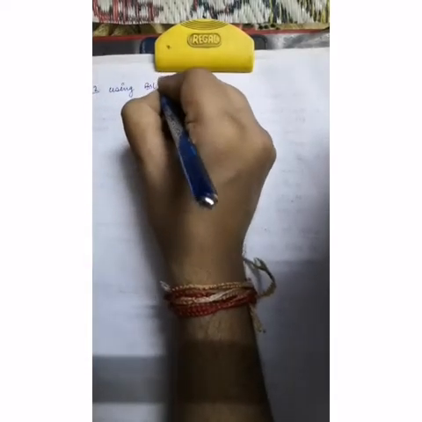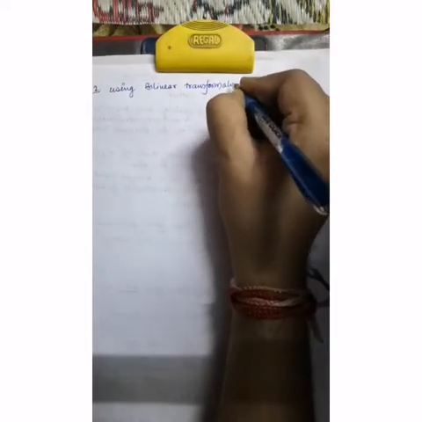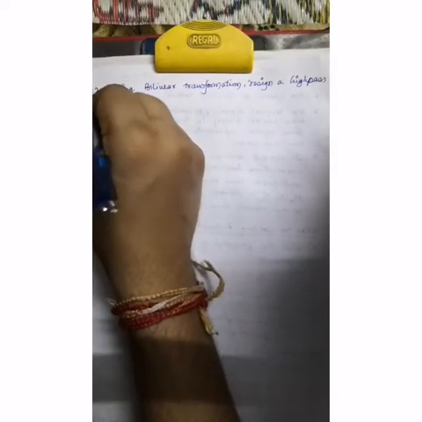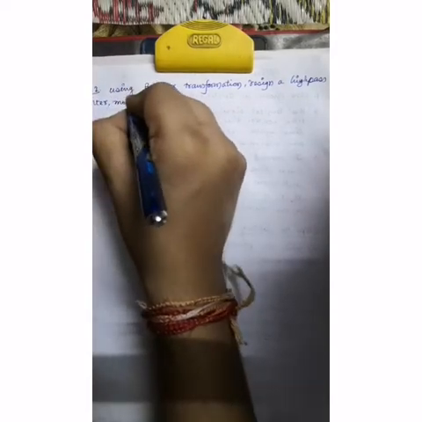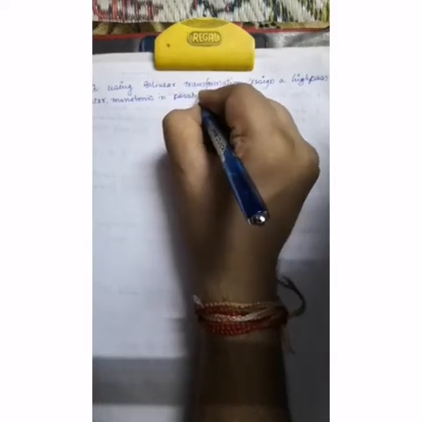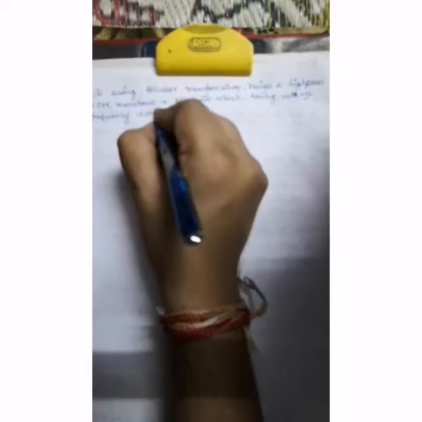Using bilinear transformation, design a high pass filter that is monotonic in the pass band, whose cutoff frequency is 1000 Hertz at 3 decibel.